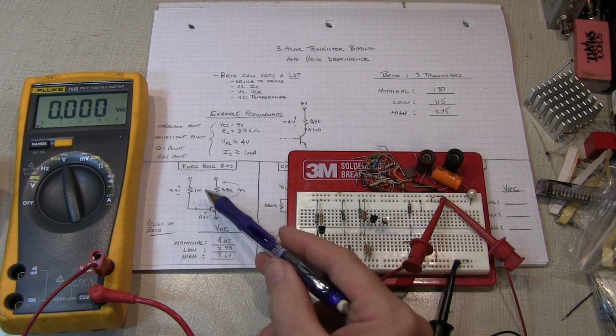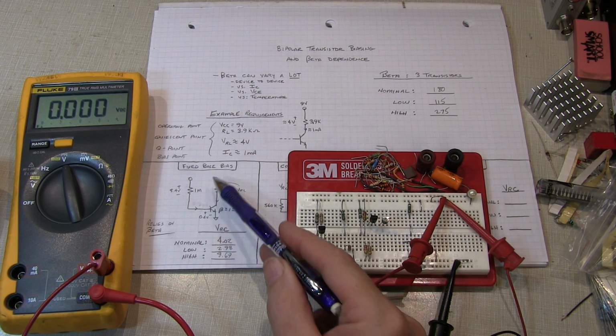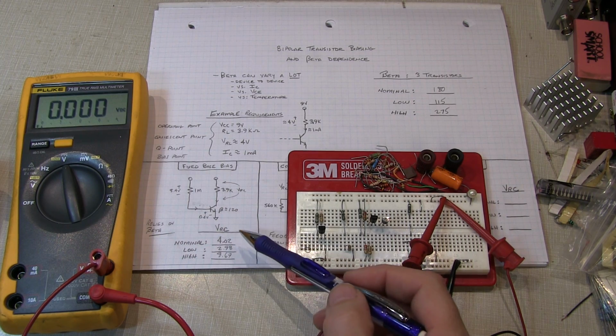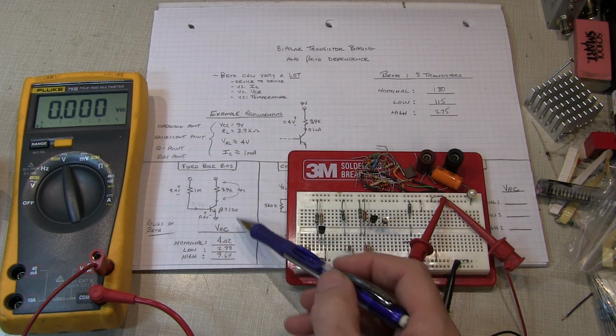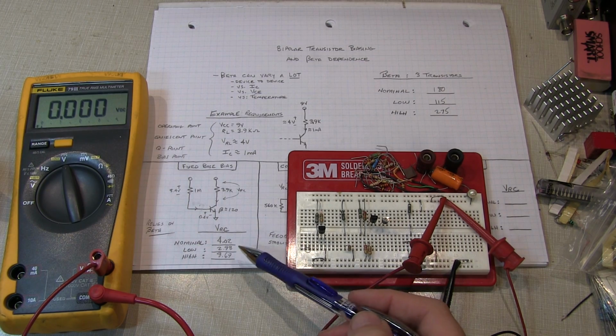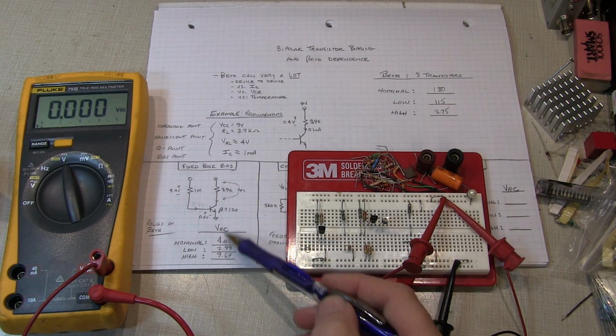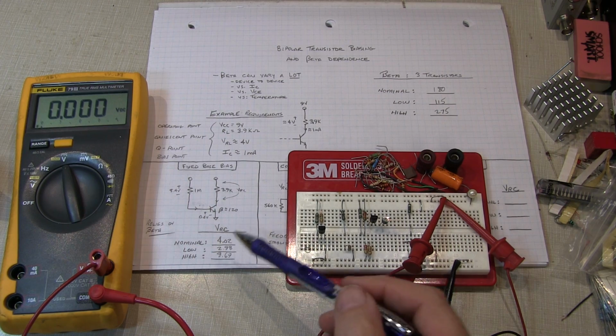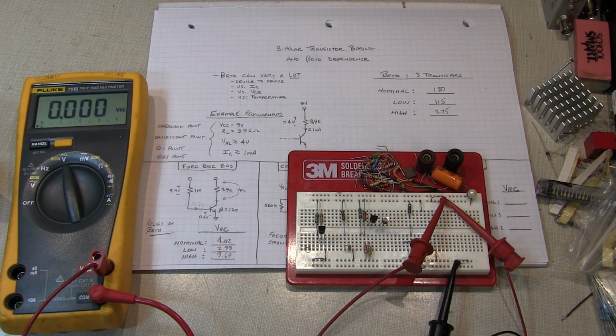So we can see that this very simple, fixed base bias circuit does not do a very good job in giving us our desired Q point with transistors that have different beta values. So not a very good choice for giving us a nice stable bias point.